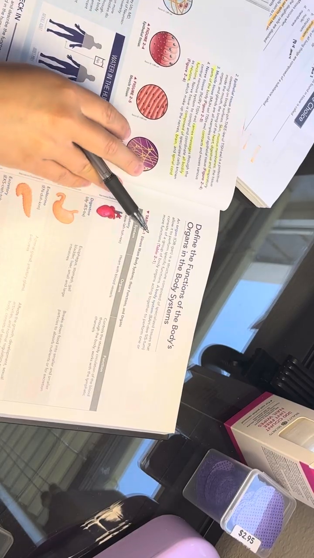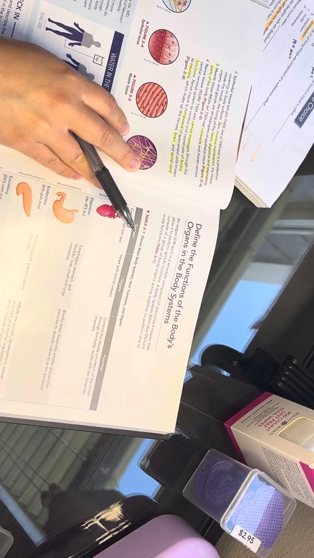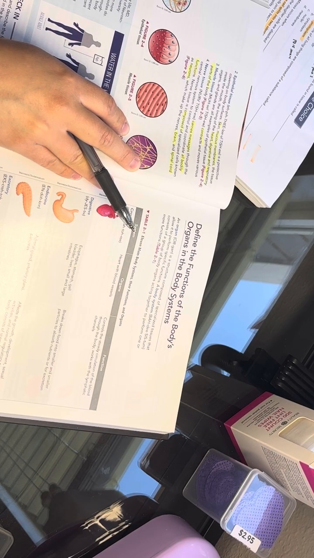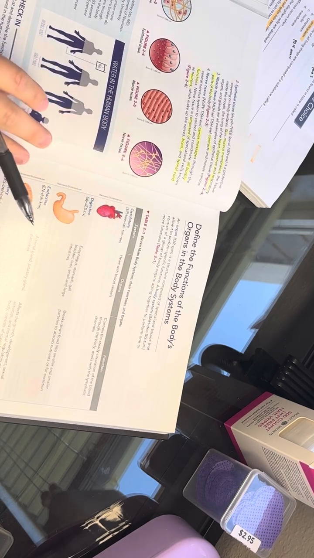Okay, so muscle tissue. Muscle tissue contracts and moves various parts of the body. Nerve tissue carries messages through the central nervous system to control and coordinate all bodily functions. Nerve tissue is composed of specialized cells known as neurons, which make up the nerves, brain, and spinal cord.